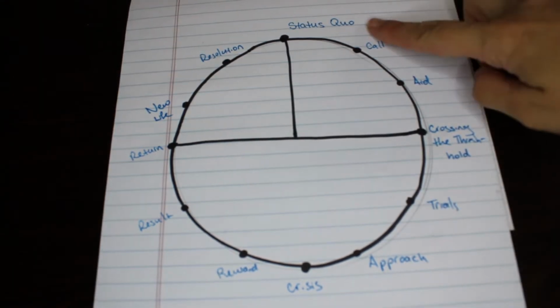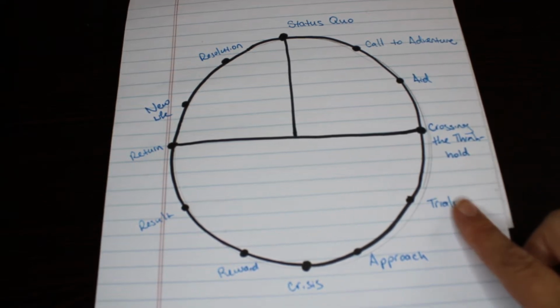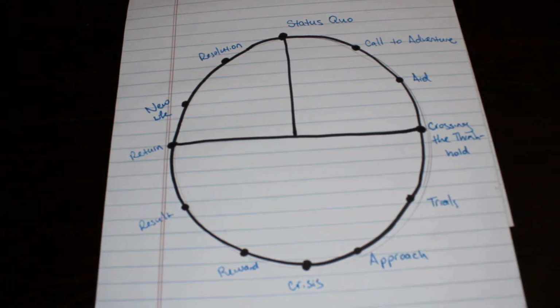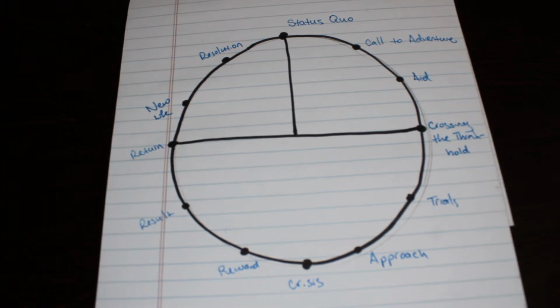We have the status quo, call to adventure, aid, crossing the first threshold. We'll just call it crossing the threshold, my bad, for the simplified version. Trials, approach, crisis, reward, result, return, new life, and resolution.